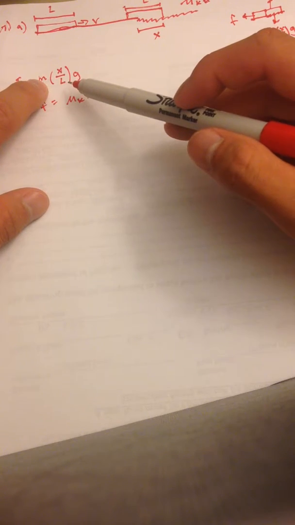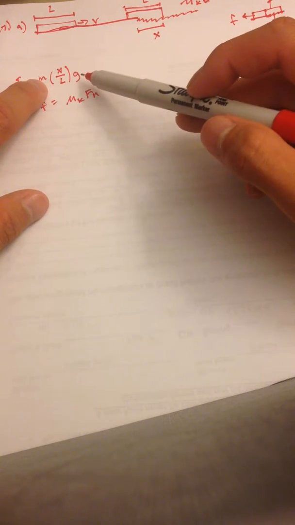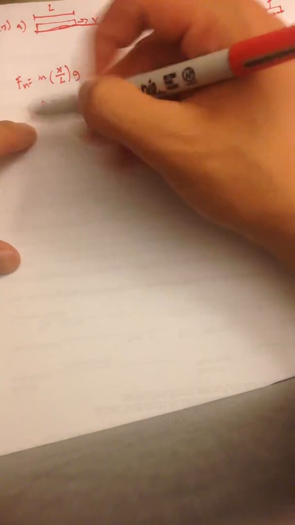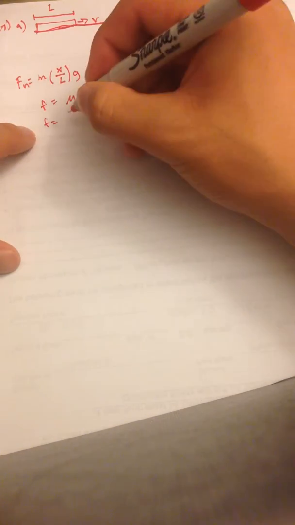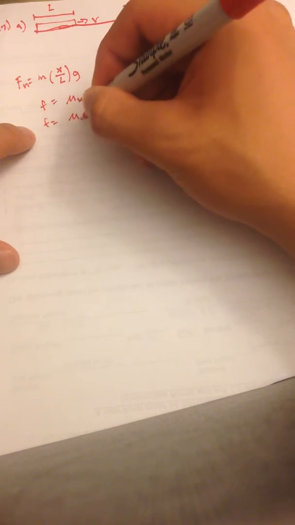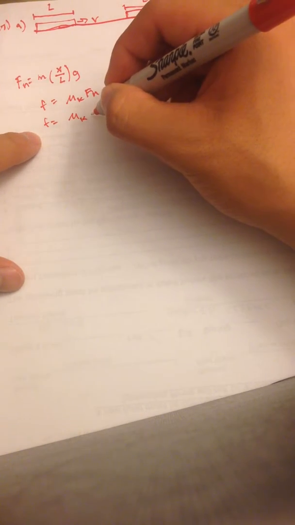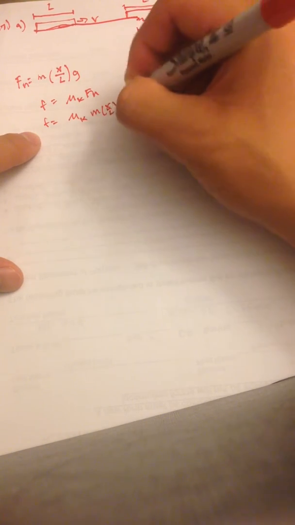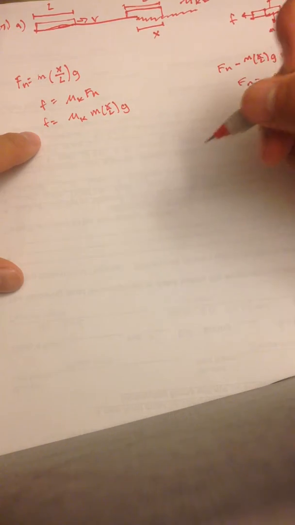Now friction is mu times normal force, and from what we have above, we know that normal force is the portion of the mass that's on top of the rough surface times gravity. So our frictional force will be coefficient of kinetic friction times our partial mass times gravity.